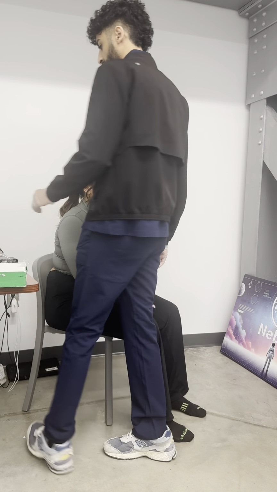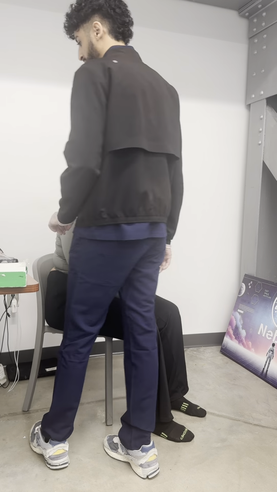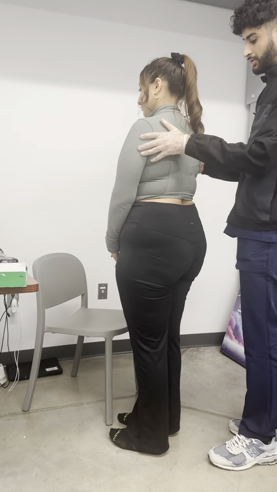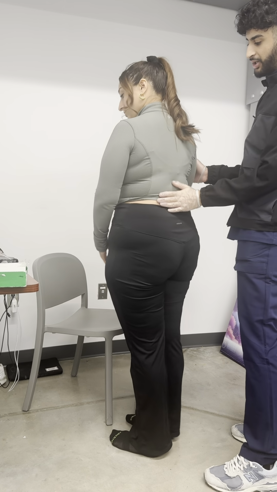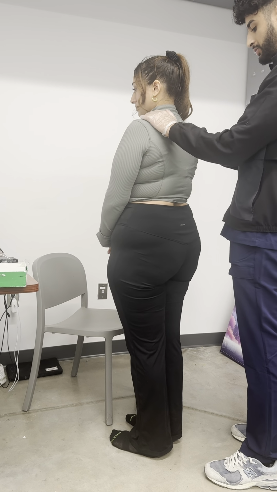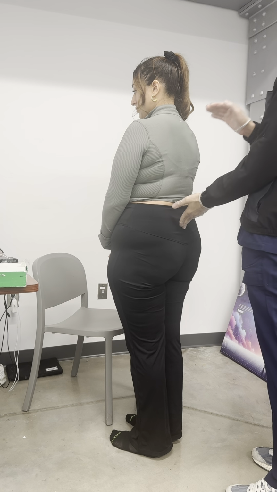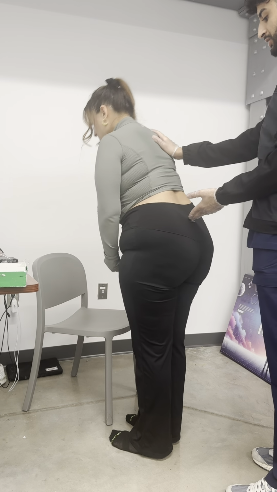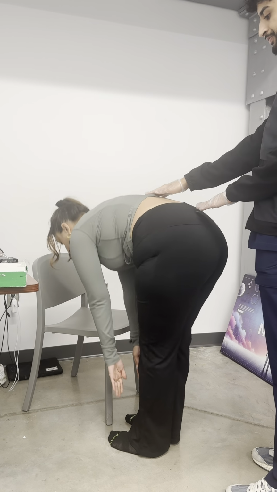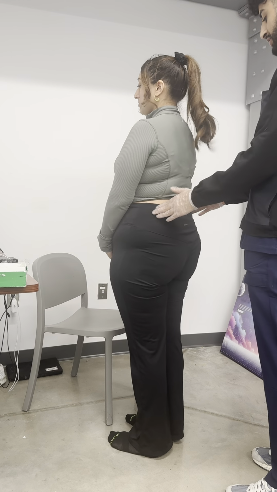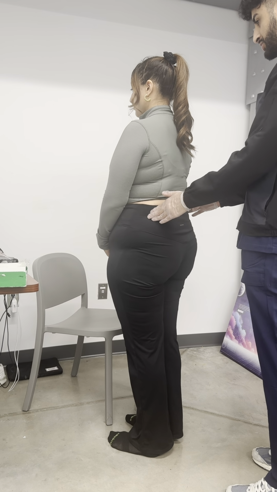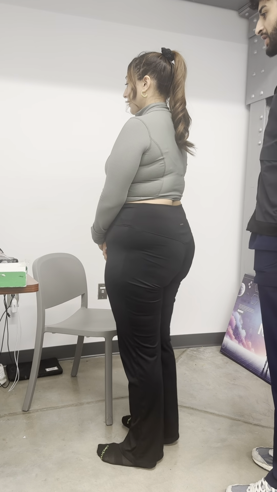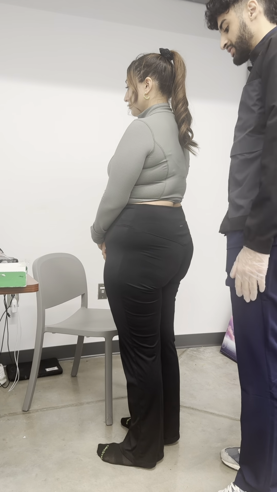Next, we're going to go to the spine and face the camera. The spine is straight, erect. Can you extend backwards? Flexion, extension. Can you touch your toes? Can you move your hips in a circular fashion? Range of motion is active. Can you go side to side?